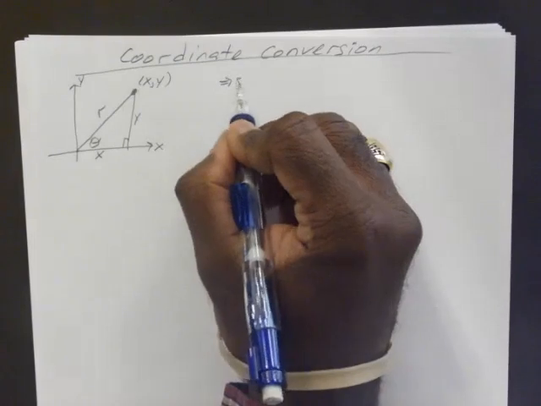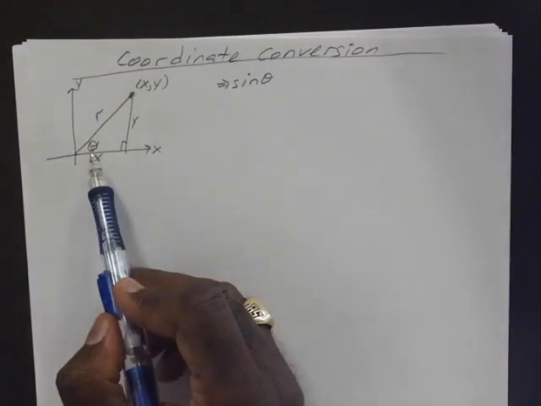Okay, so if we look at sine of theta, well, we know the sine is opposite over hypotenuse.